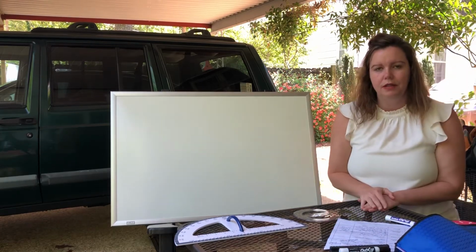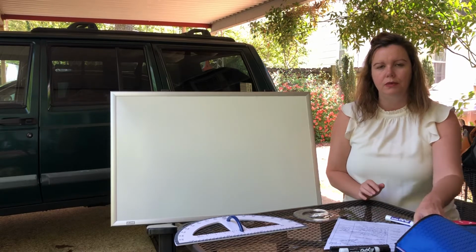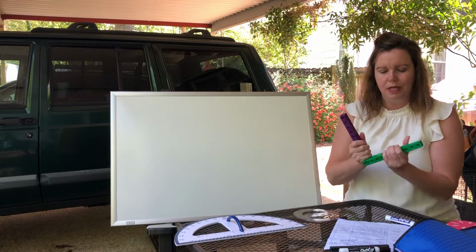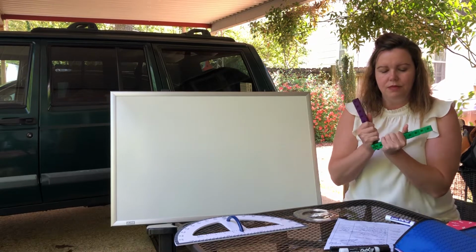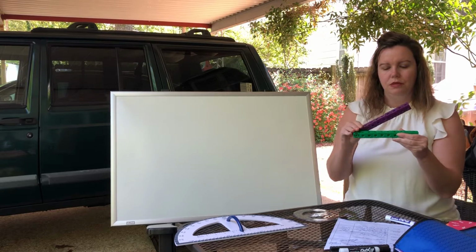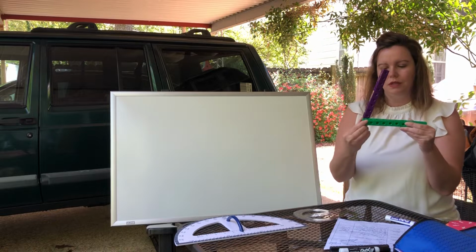Alright, so yesterday we went over what an angle is. And we know that an angle is the measure of the amount of turn. Okay, so we have different types of angles. This is your space for the angle. This is your vertex.